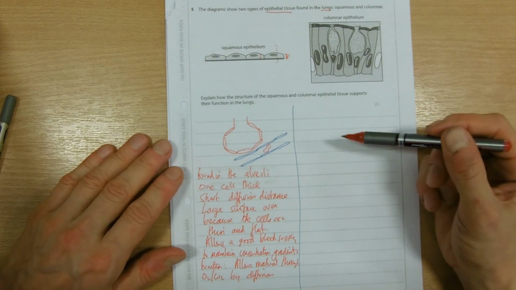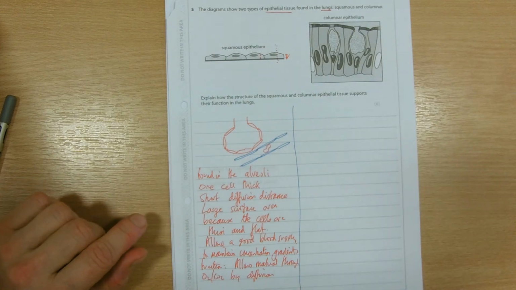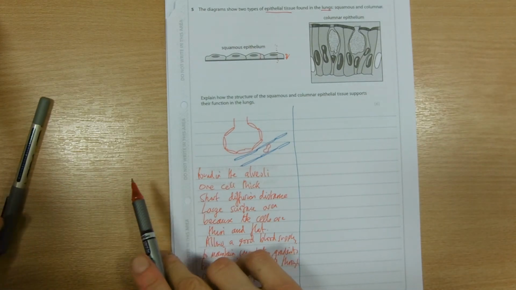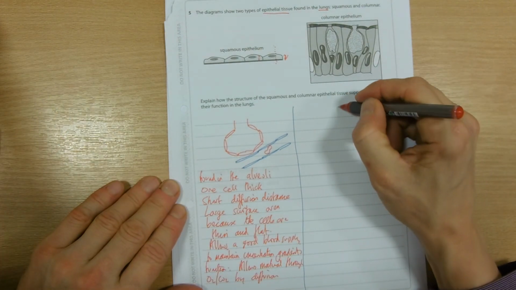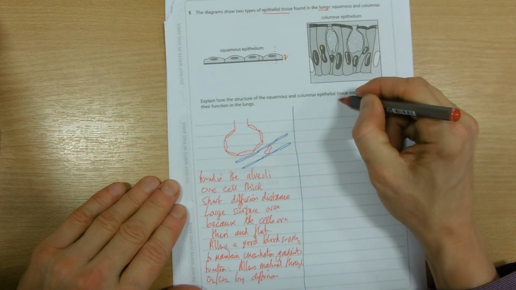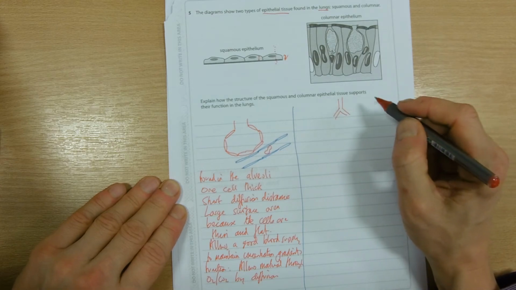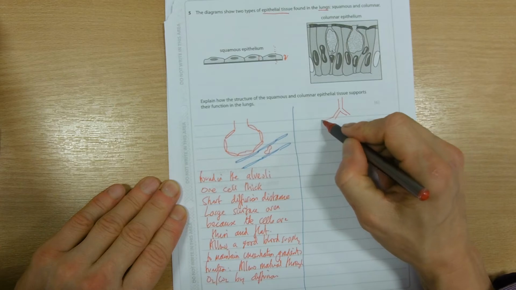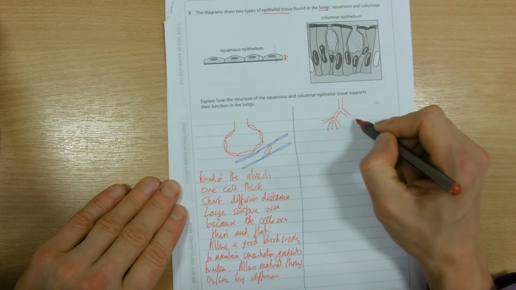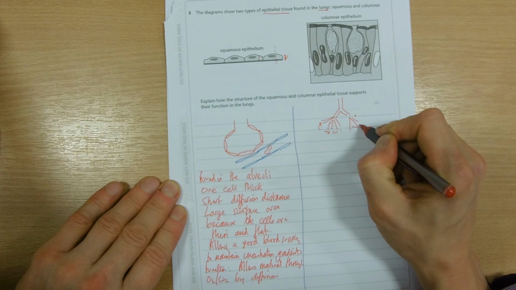With our columnar epithelium, then that's in our bronchi. So if you think about your mouth, windpipe, and then you get this splitting into two bronchi. Then you'll have that split into more bronchioles, and then our alveoli will be at the end of these.